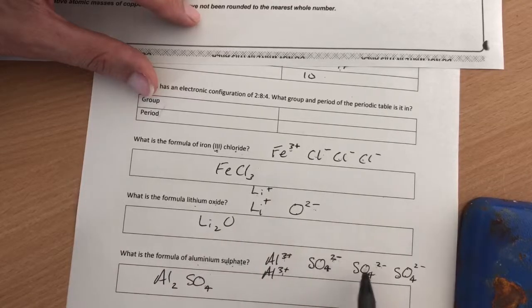Okay, but we've got 3 of these SO4s. Now the only way we can do that with these more complex anions, when an anion is made of more than one element, and if we have more than one of them, we have to use brackets. We put brackets around it, and then we put the 3 outside it. So it has to have the 4 inside the bracket because it's SO4, and the 3 outside the bracket because there's 1, 2, 3 of them.